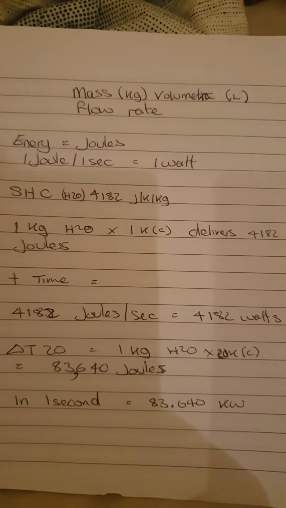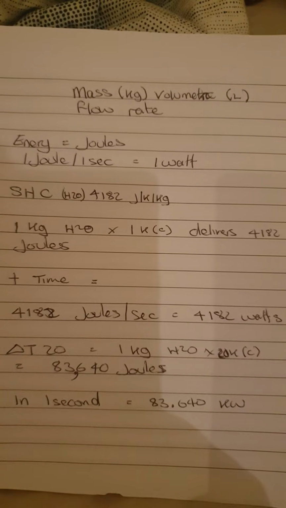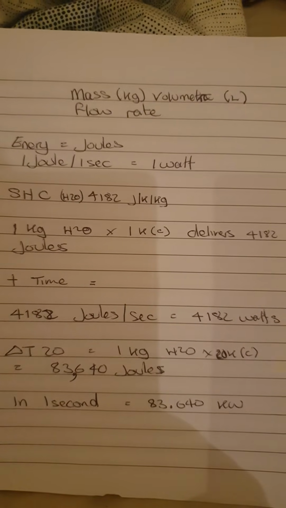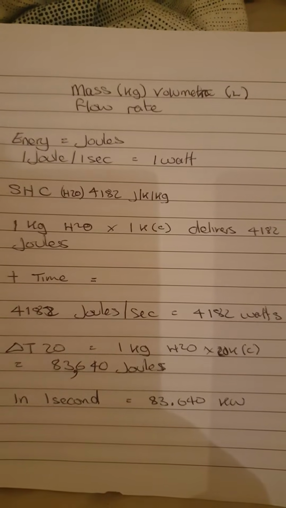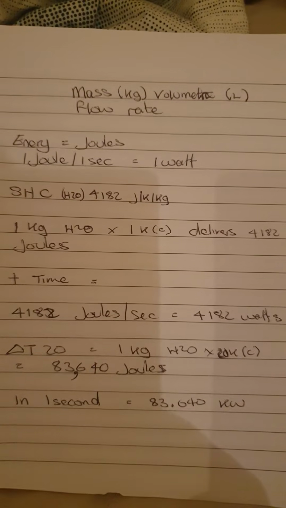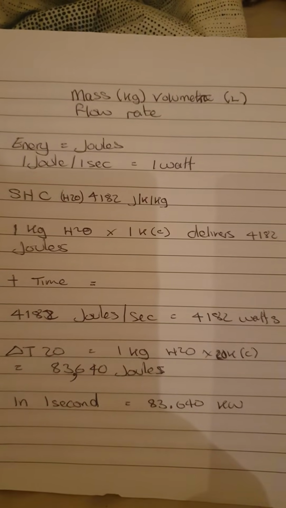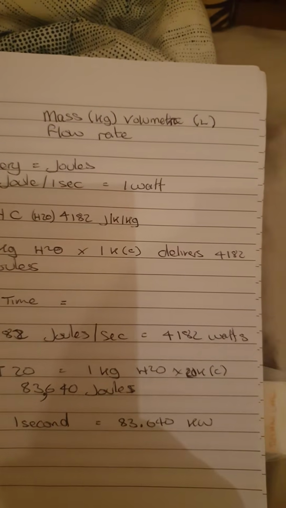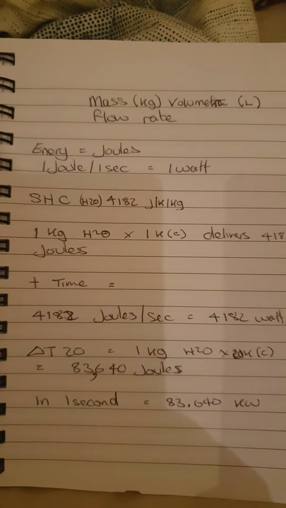So we would be delivering, in effect, 4.182 kilowatts of power in the process of giving up that heat in 1 second. So I think you'll see the concept here. We've taken the energy, we've used the energy to raise the temperature of the water, and the speed at which we raise it is then determined in power.